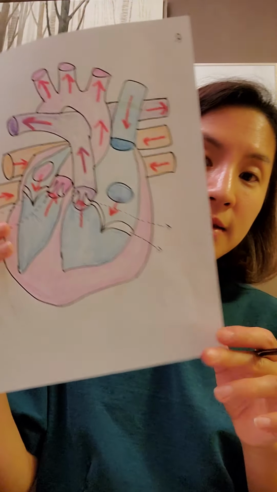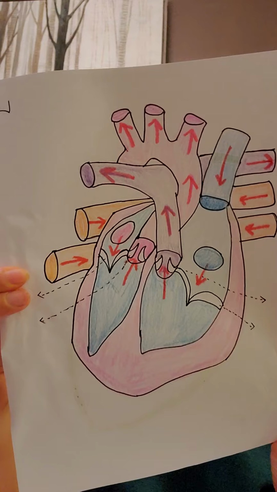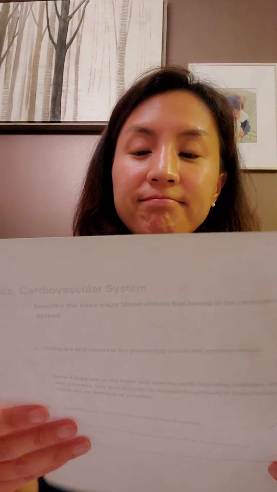I'm going to answer those quiz questions over the cardiovascular system, and this is the diagram of the heart I drew to help the answer. Question number 1, describe the 3 major blood vessels that belong to the cardiovascular system.